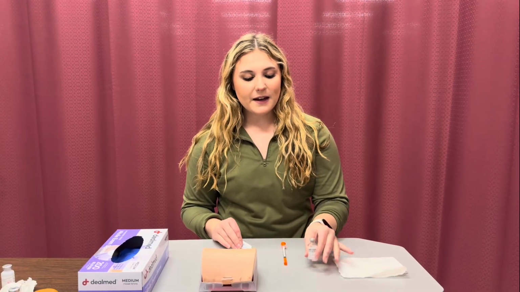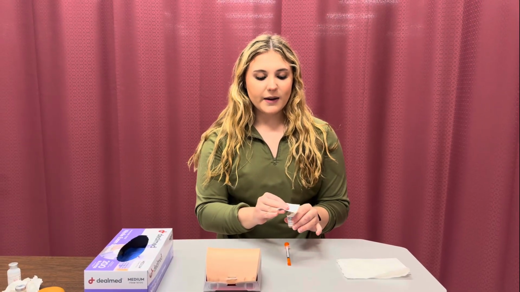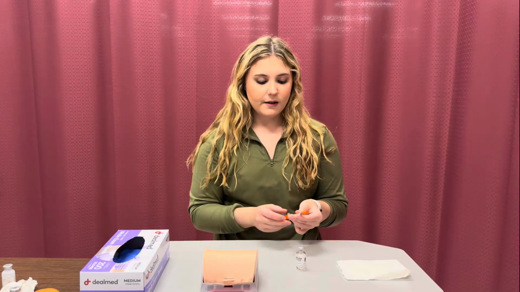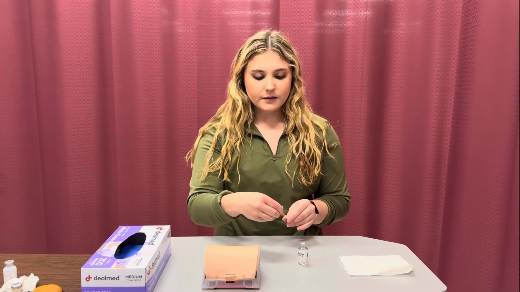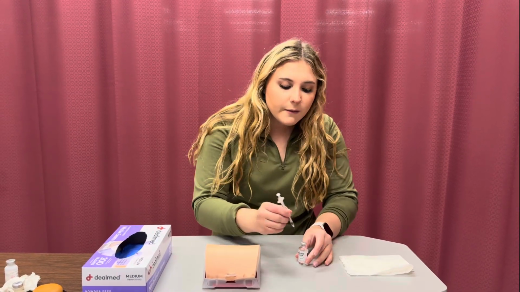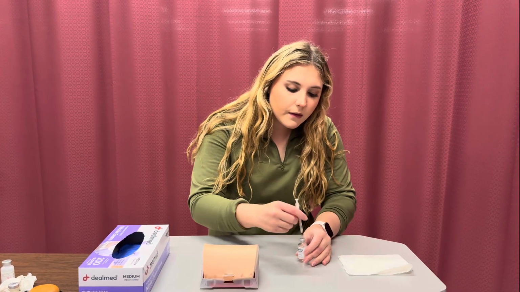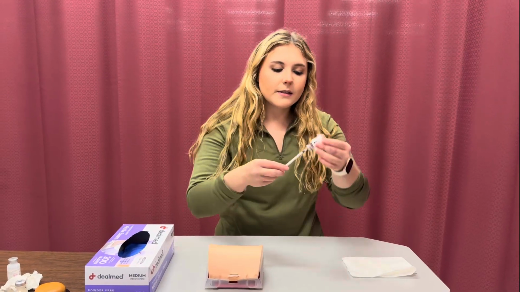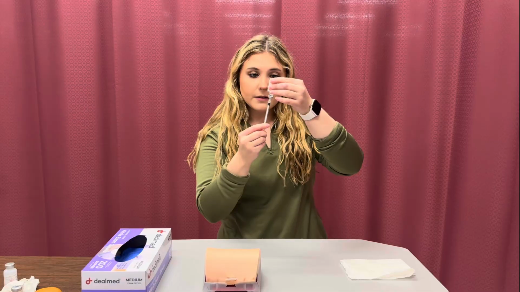units insulin needle, clean off my insulin cap. And then take out 10 cc's.